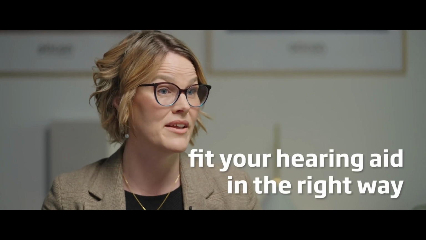So we now have a tool that we can use to test above threshold and get that information to give people the amount of help that they need in this situation. I think as a hearing care professional, the fact that you can address this pain point for the user and say, now I'm testing you at a level you can hear for a problem that you have, hearing speech in noise, I'm going to use that to fit your hearing aid in the right way.